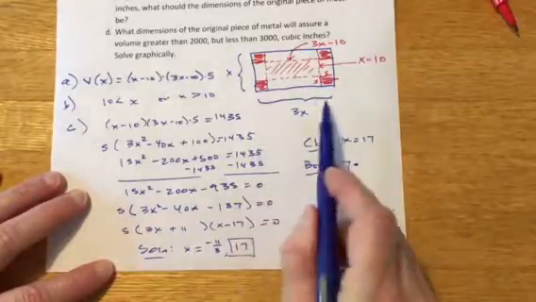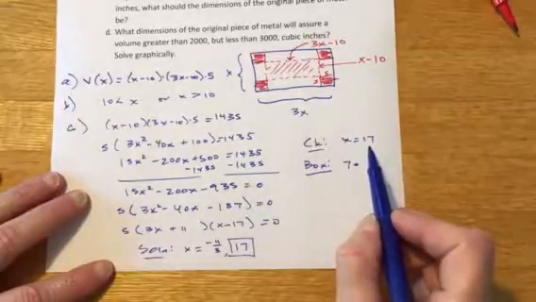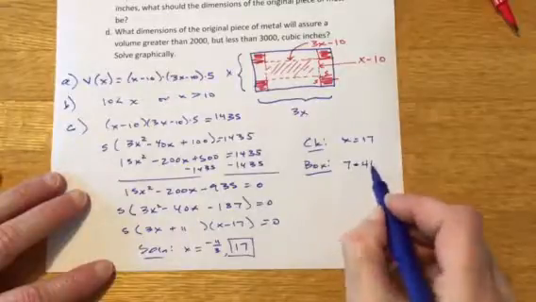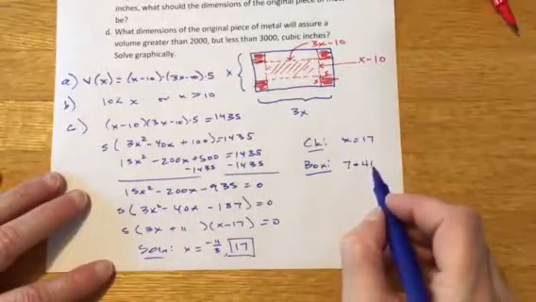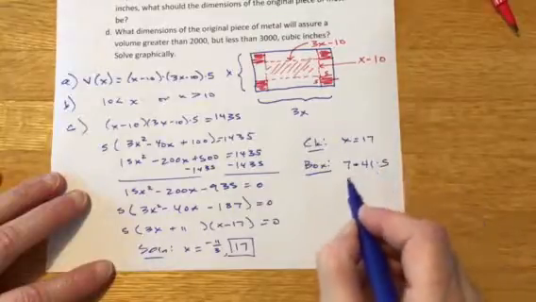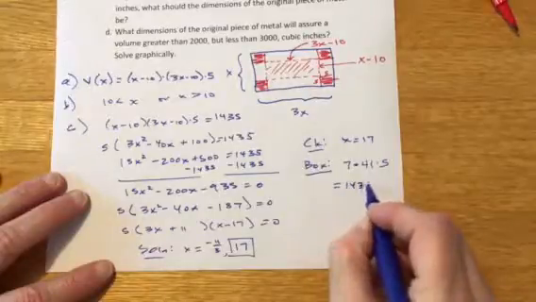The other side is 3x, so the other side is 3 times 17, or 51. Again, we cut out 10 inches, 5 from each, so that's 41. And then the box is 5 inches tall. And if you check, 7 times 41 times 5 is in fact 1435.